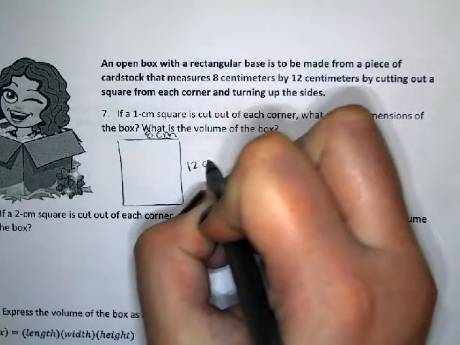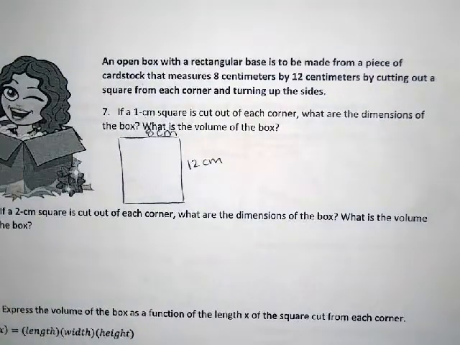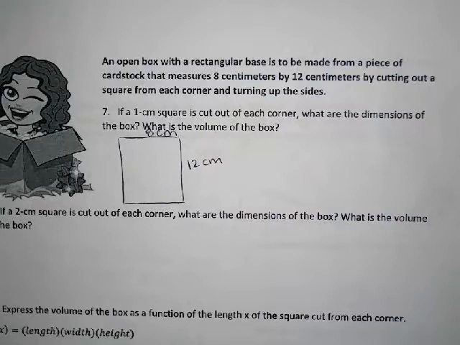You can hear it? That's what cardstock sounds like. This is not to scale. This is a bigger piece of cardstock, but you're fine. It's a rectangle. So 8 centimeters by 12 centimeters if you measure on the outside. Okay? 8, 12. Everyone see it?